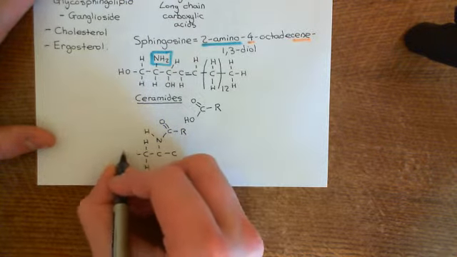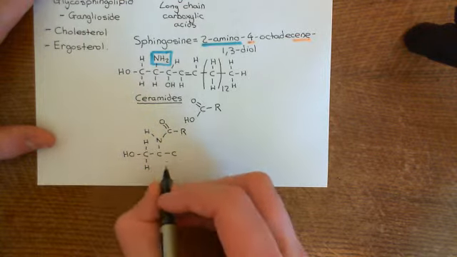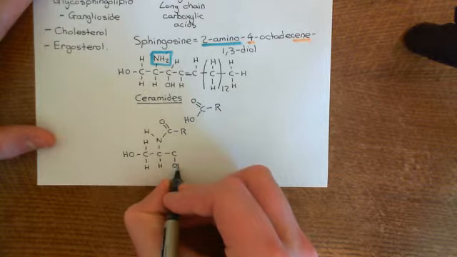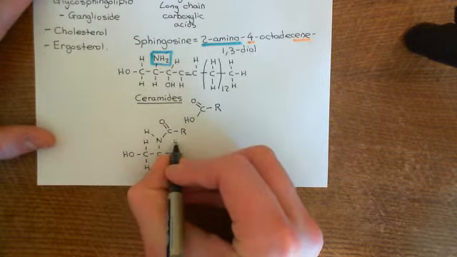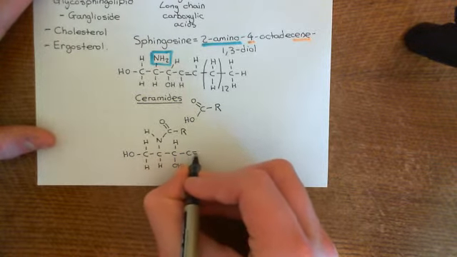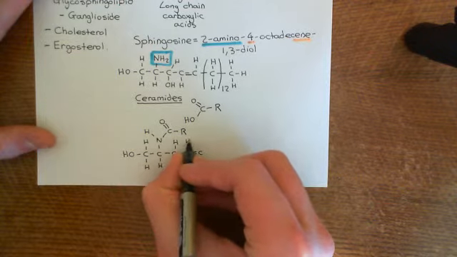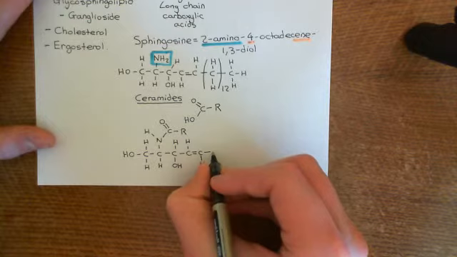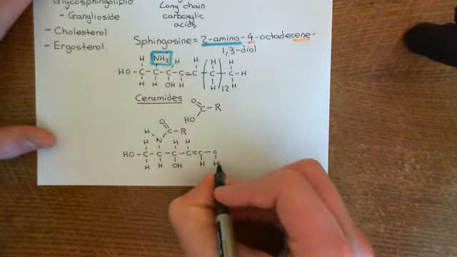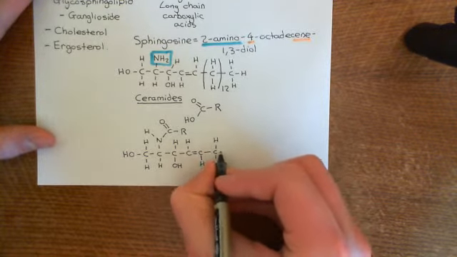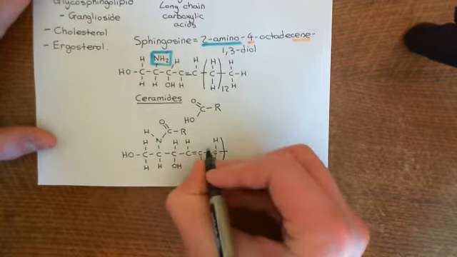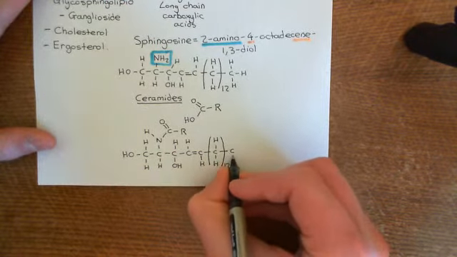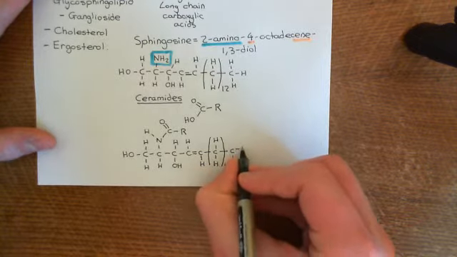So the first carbon will have an alcohol group and then two hydrogens coming off it. The third carbon will then have an alcohol group and a hydrogen coming off it. The fourth carbon will then have this double bond to the fifth carbon, and both of them will have a single hydrogen coming off them. And then finally you will have 12 methylene groups, culminating with a methyl group right on the end. So here are the 12 methylene groups, and then here is our methyl group right on the end.